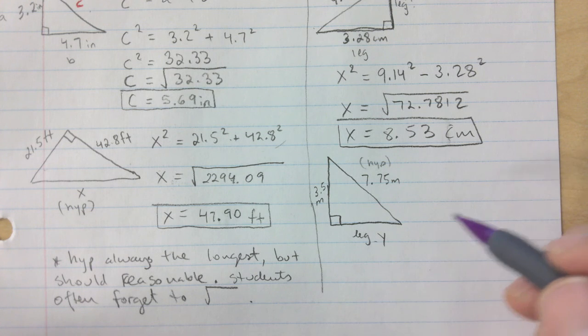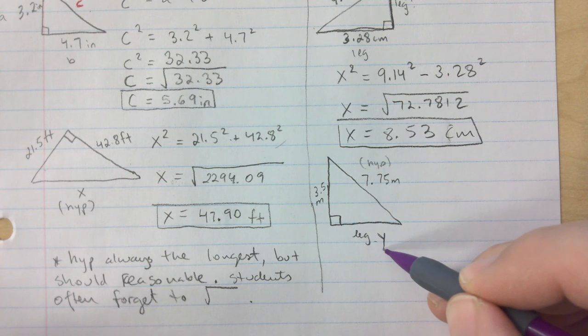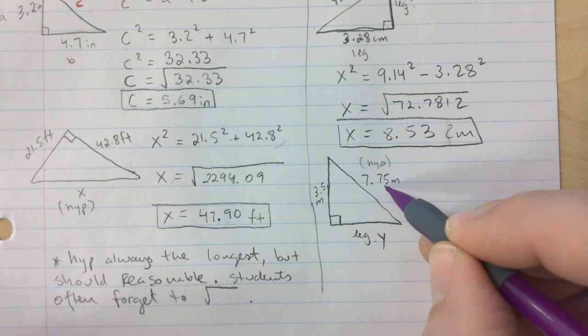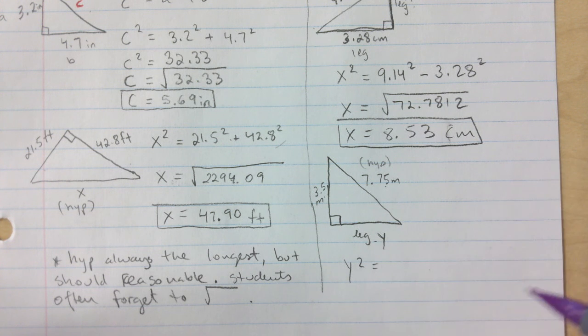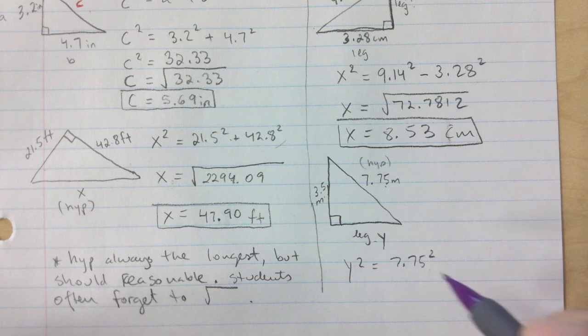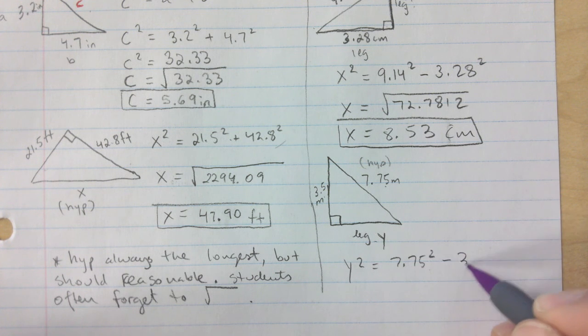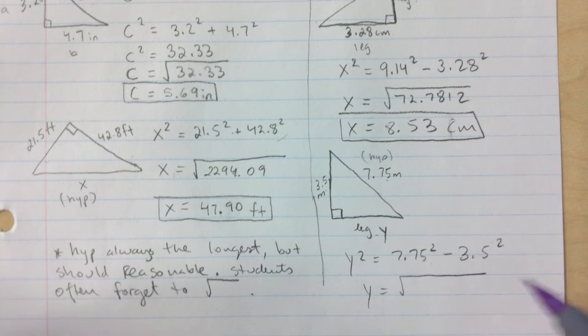Okay. So we're missing a leg. You know you're going to have to do hypotenuse squared minus the other leg squared. So the first line is to square everything. And it does matter which one comes first. Always the hypotenuse minus the other leg. Y is going to be square root of whatever this is.